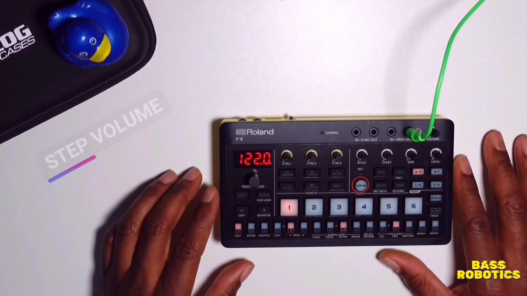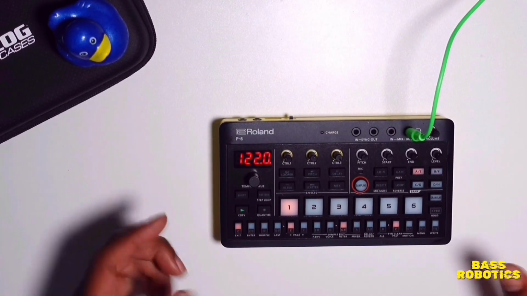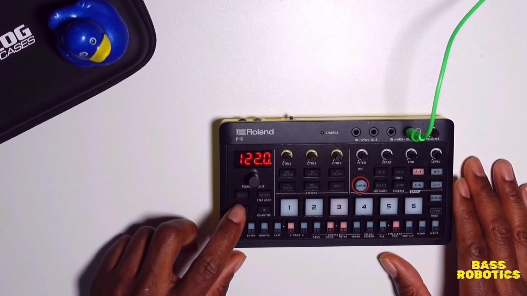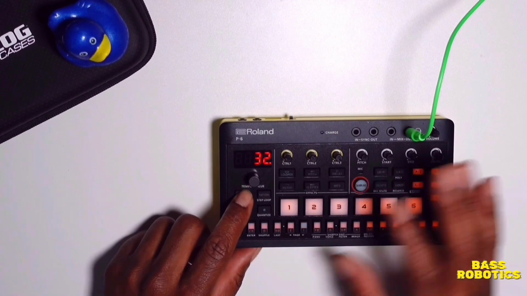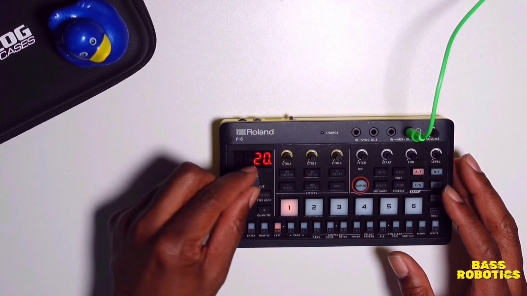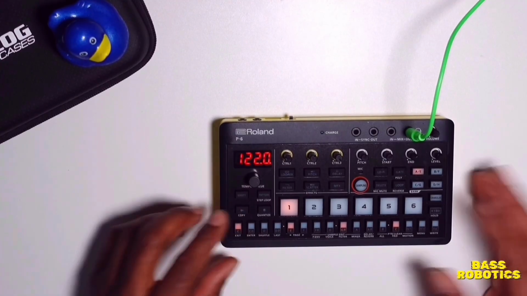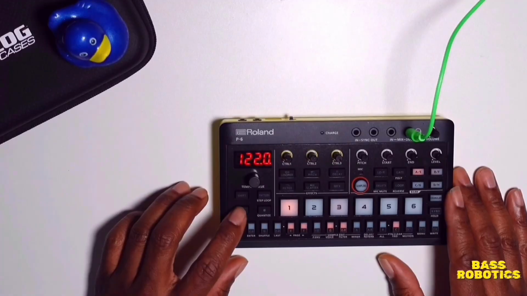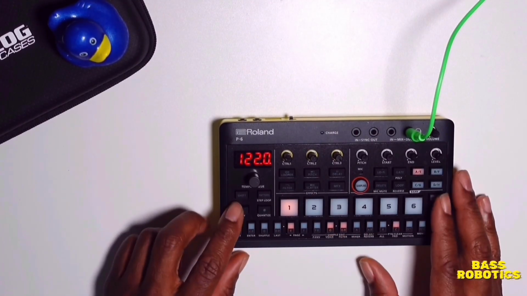So let's talk about some of the volume options that you have per step. I'm going to add a kick here. In fact, let's change this. Put this to 1 page, 16 steps. So now we have 16 steps. I'm going to add a step here. You see I have that double kick there.